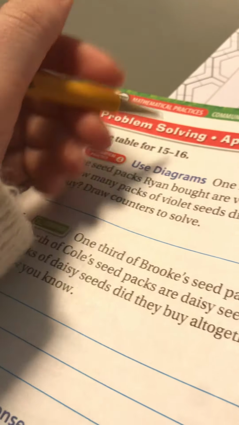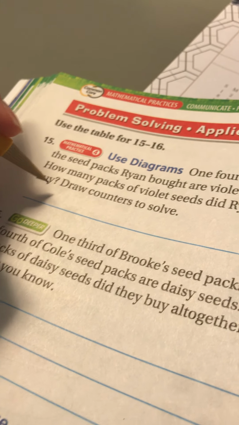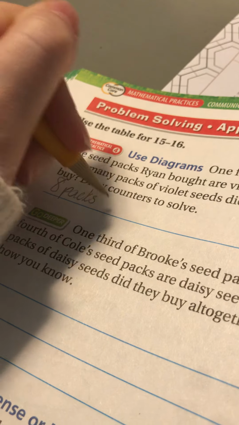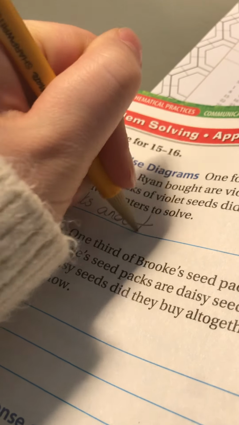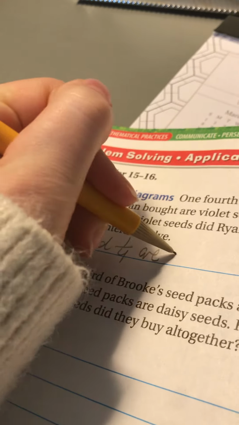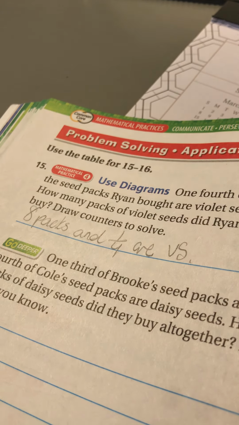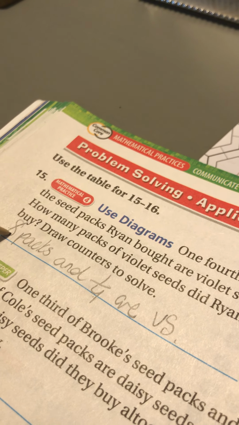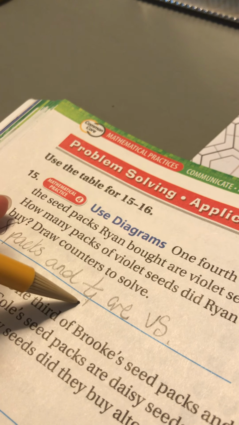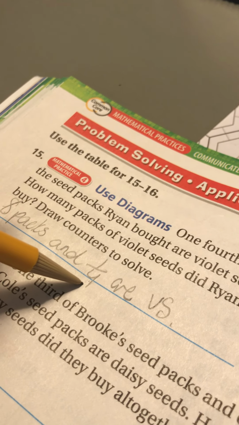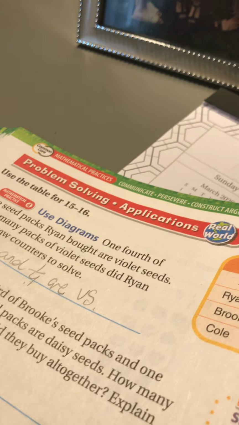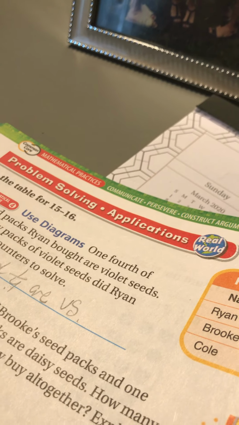Oh, I just went through it out loud. So he has 8 packs, and a fourth are violet seeds. I'm just going to abbreviate. Now I took 8 divided by 4, right? If I have 8 packs and then I have 4 groups, how many are in each group? 2. So he has 2 packs of violet seeds.